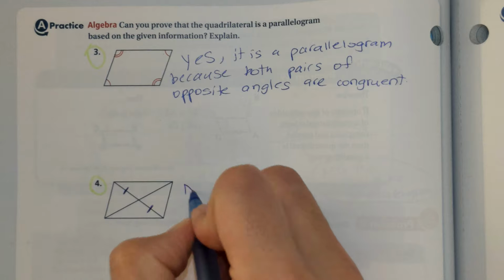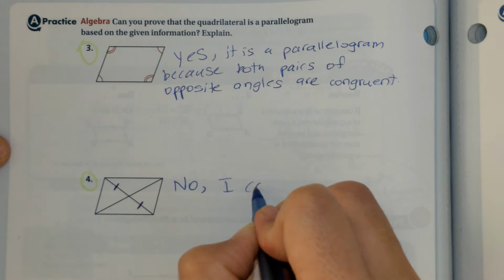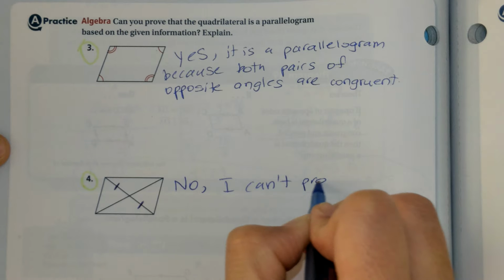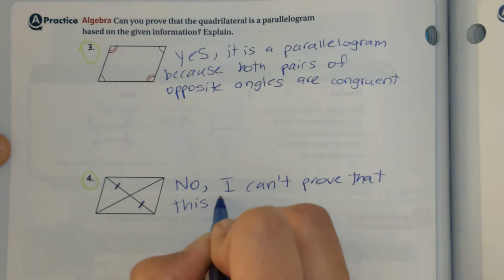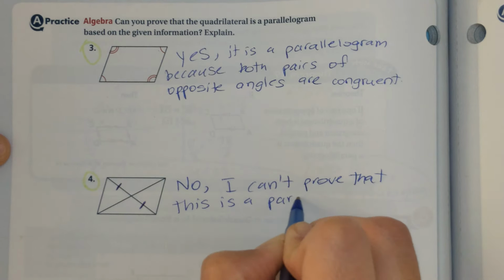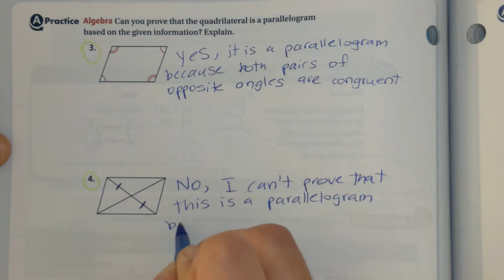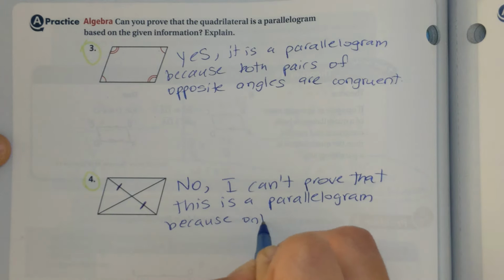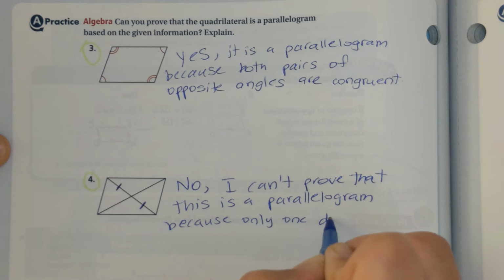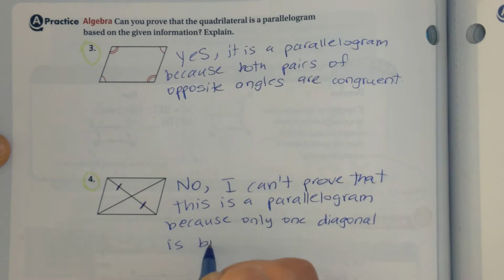So I would say no, I can't prove that this is a parallelogram because only one diagonal is bisected.